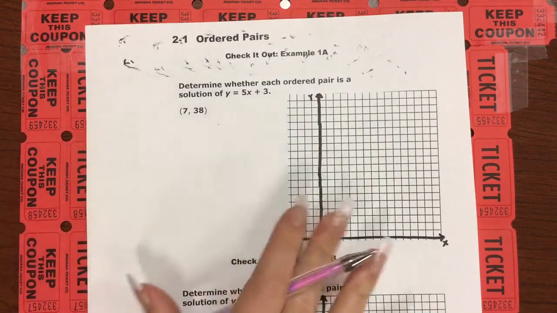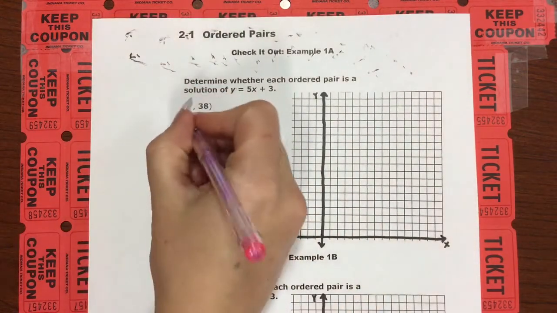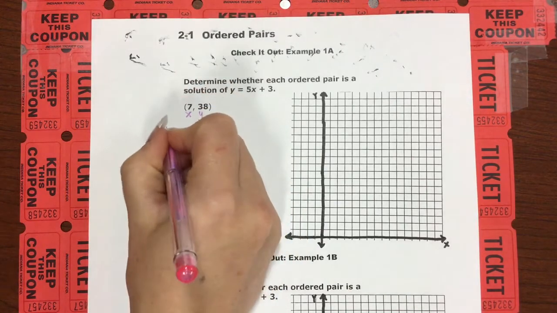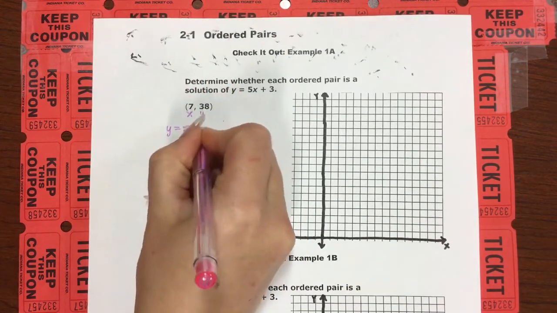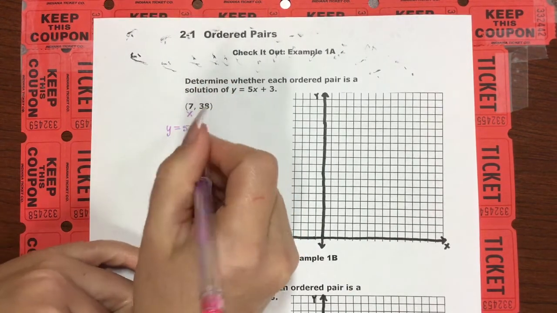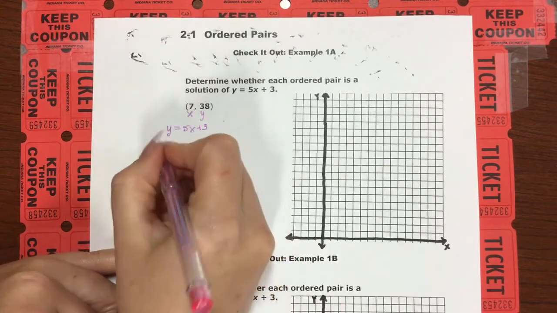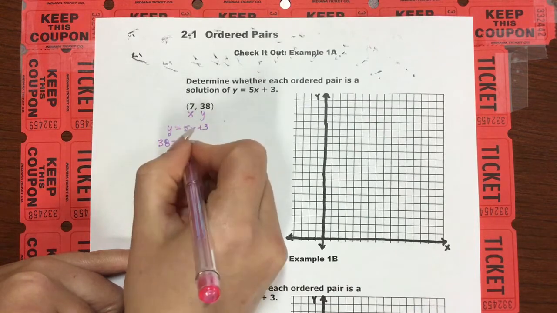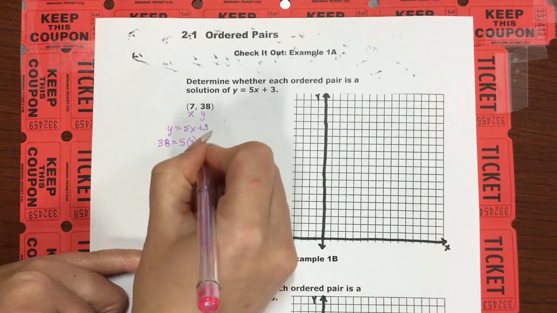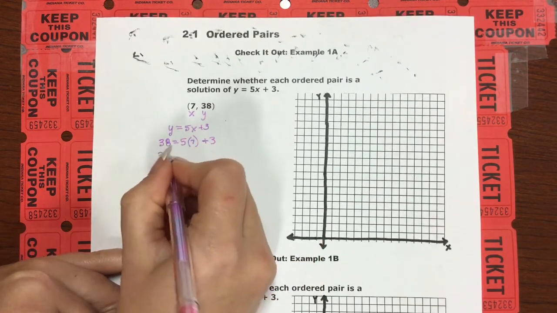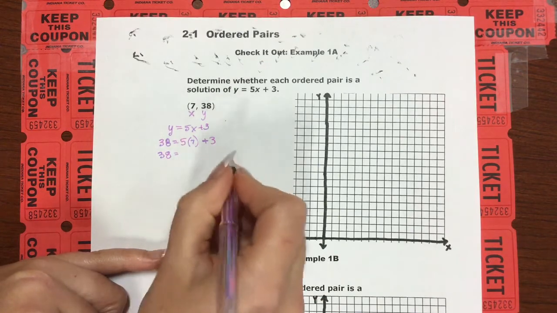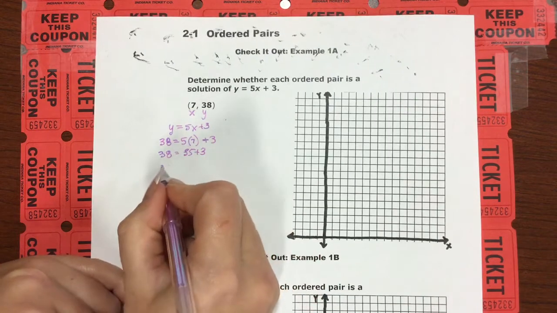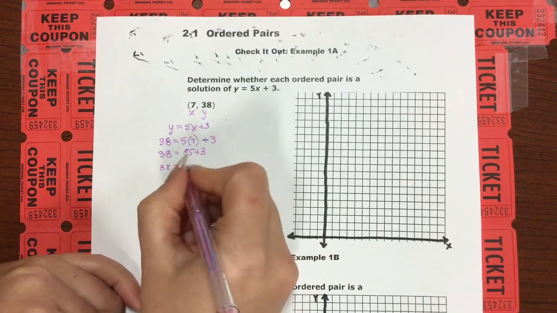All right, we are back and we are going to see if this is a solution. First, I'm going to say this is my x and this is my y. I'm going to write down the equation, y equals 5x plus 3, and we're just going to substitute these values in. So my y is 38 equals my x, 7, plus 3. And I get 38. 5 times 7 is 35, and 35 plus 3 is 38.